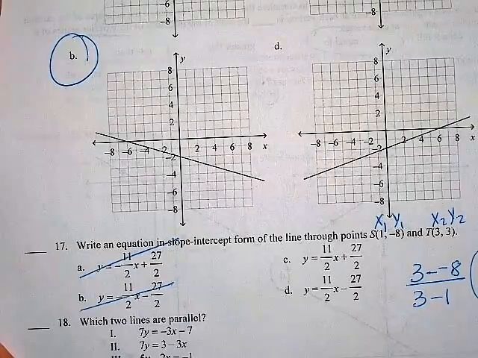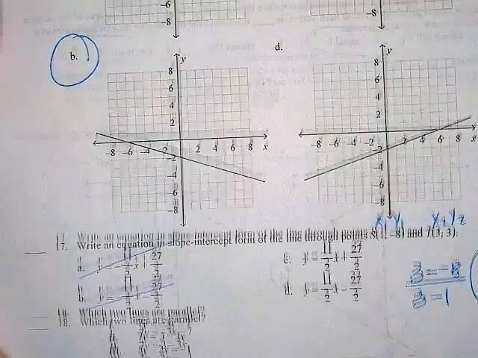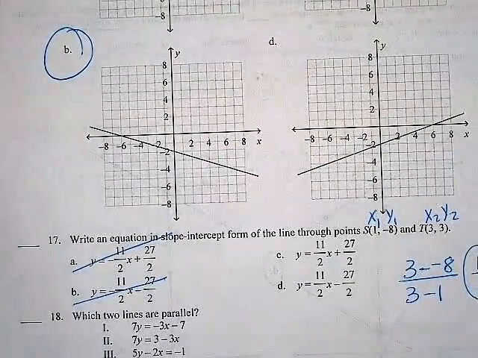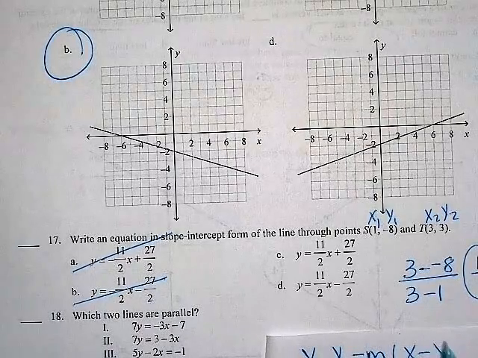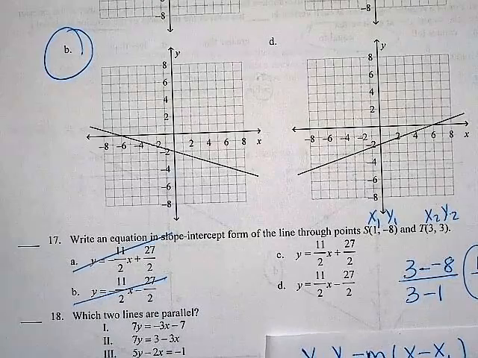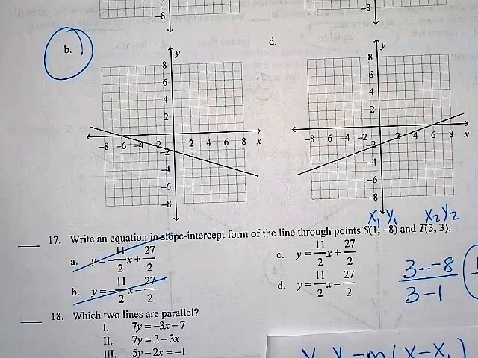I now have to find my y-intercept. To do that, I use y minus y sub 1 equals m times x minus x sub 1. y minus -8 equals 11 over 2 times x minus 1.